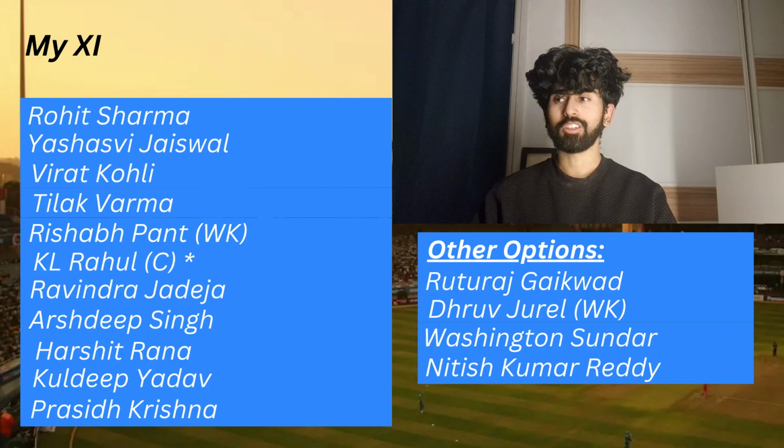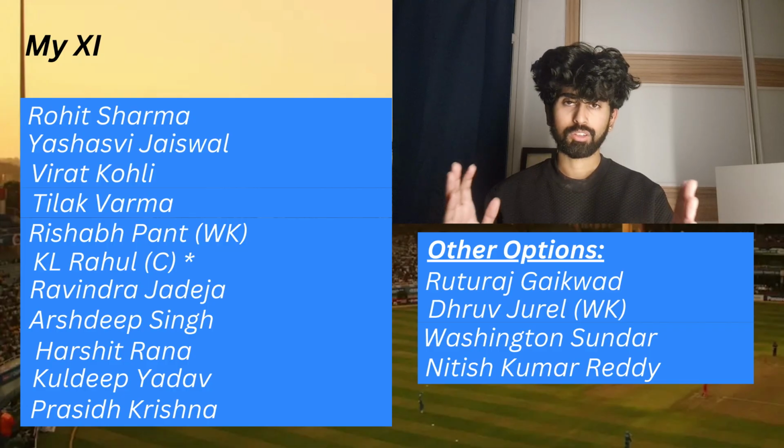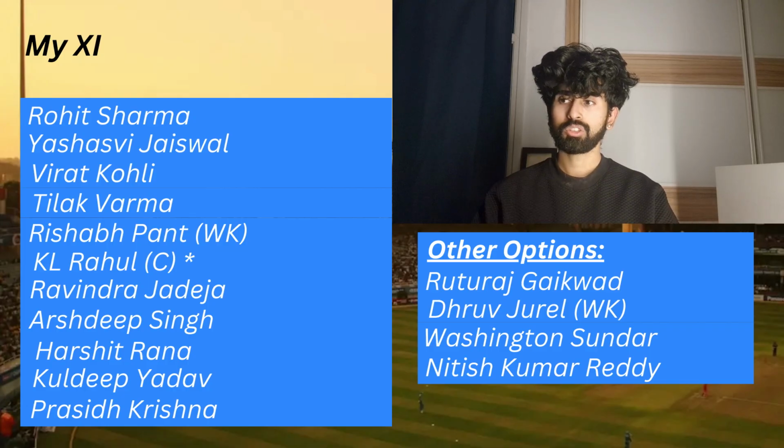I don't think they will play him ahead of one of the top 6 batsmen. Washington Sundar or Jadeja could play, but I think Jadeja will play. And I don't think the others, as of now, will be able to get into the team. So this is the team that I think they will go with. Let's see how they go.